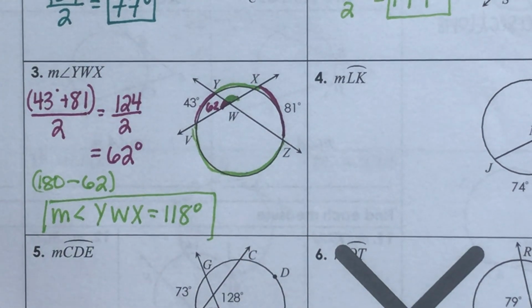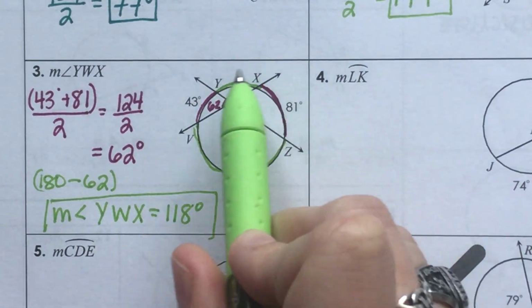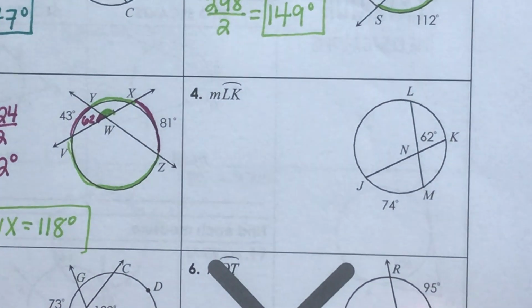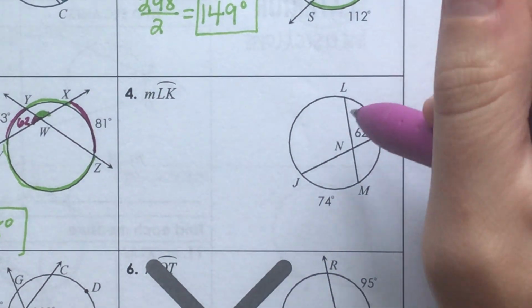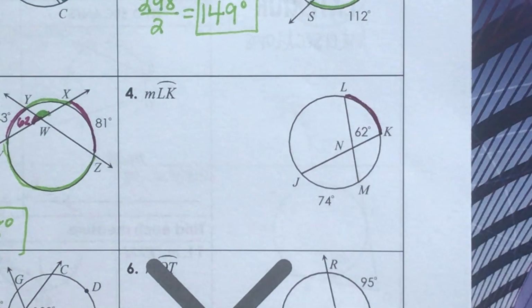Okay, so that one was an extra step, but that's okay. Remember, we always know that all of the arcs added together on the outside of the circle are going to give me 360 degrees. Let's try the next one. Measure of arc LK. Now, look at this. This time I'm asking you for this arc right here.